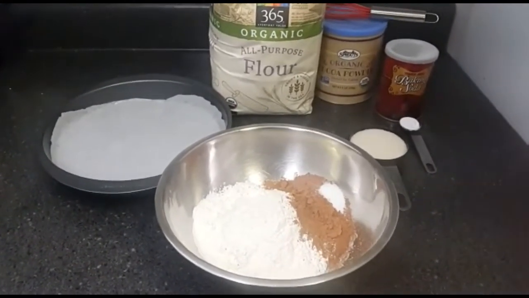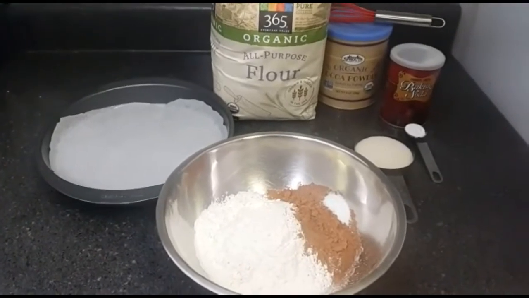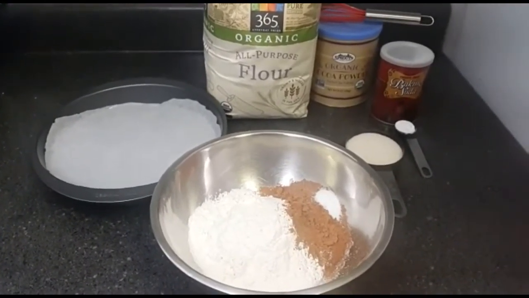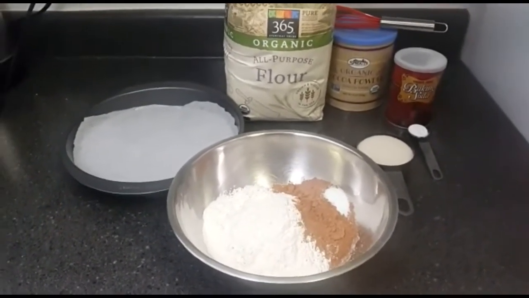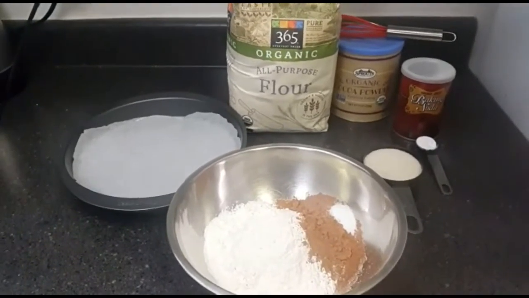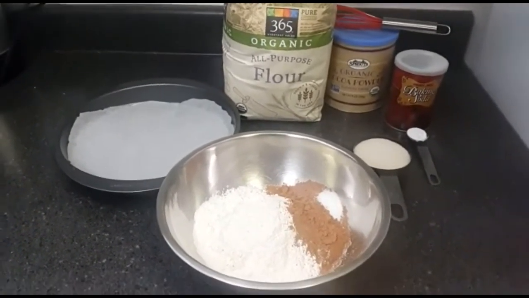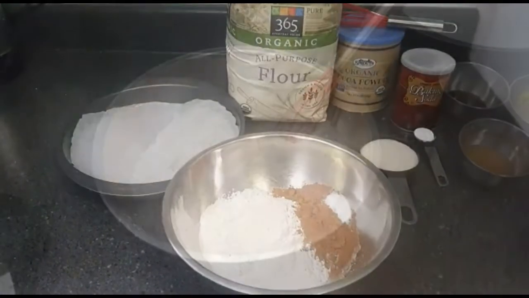I also have my cake pan laid with parchment paper and greased, and I have my oven preheated to 350 degrees. And let's go through the wet ingredients.